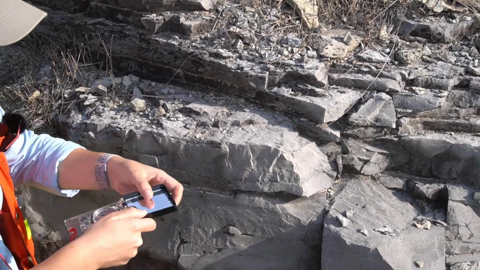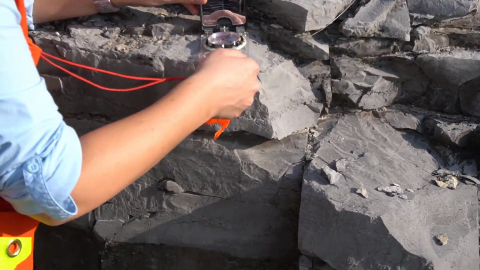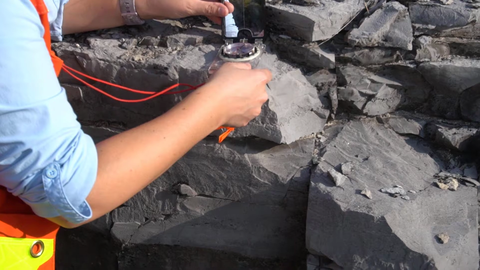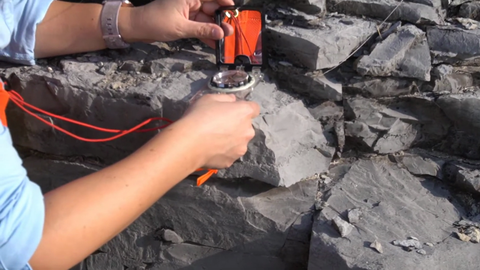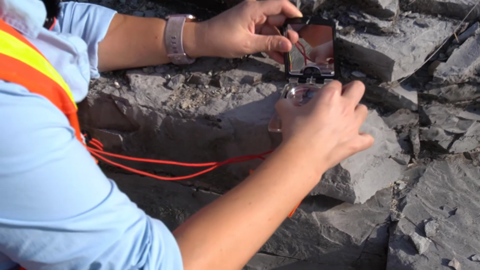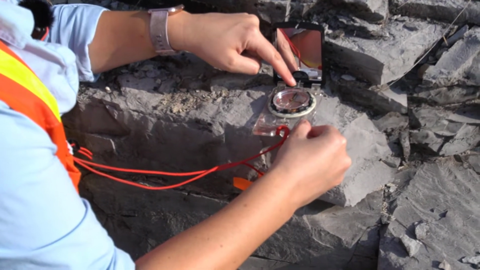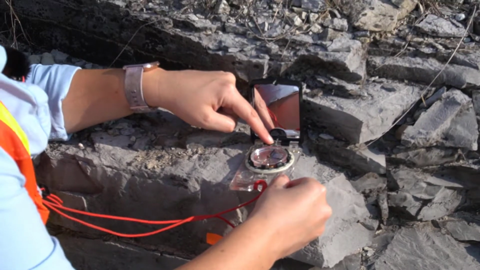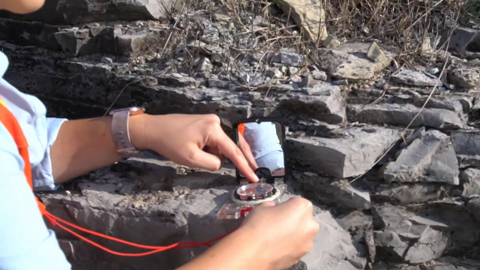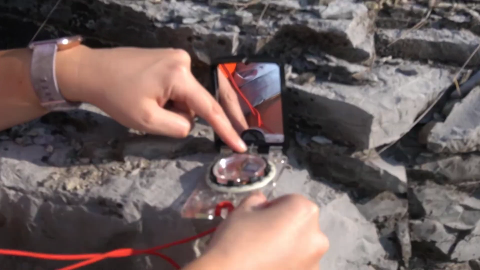So using this compass to measure strike, we put the red in the bed and we read off the value on the far side of this compass. This is about 156 degrees, 156 degree azimuth.